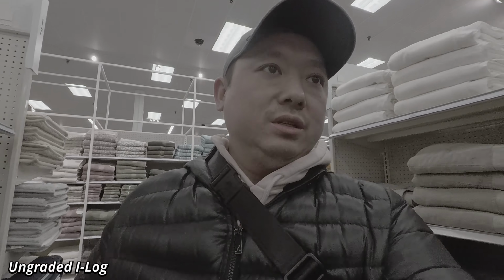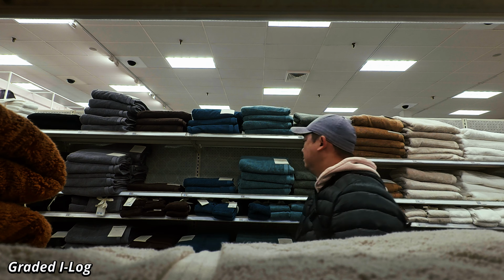We are now in Target. I am currently looking at some towels. So we got some overhead lights here, pretty bright environment. Don't see anything I need, unfortunately, but let's move on.